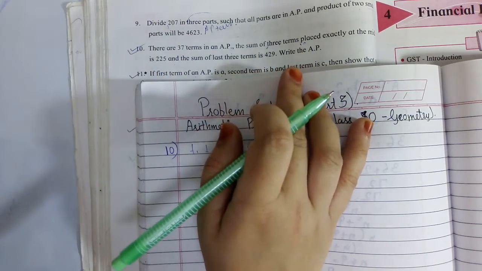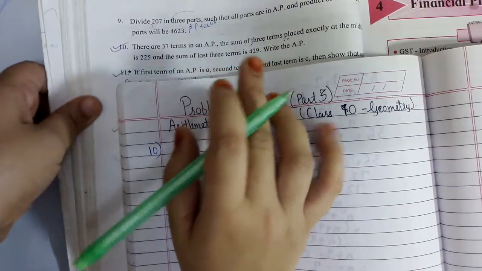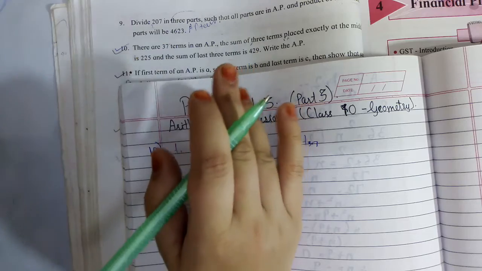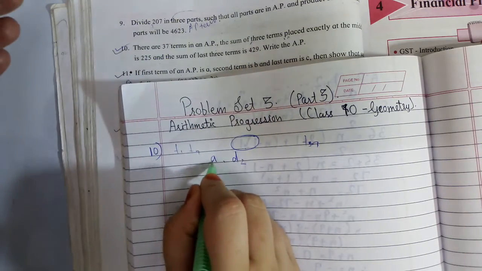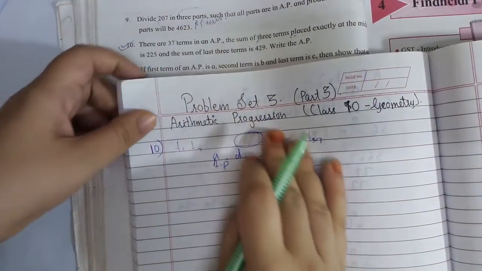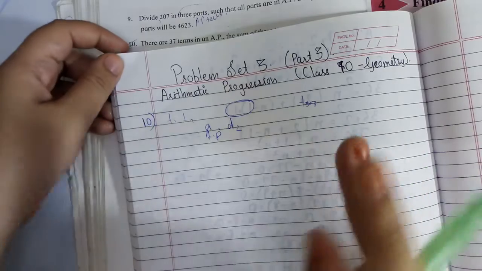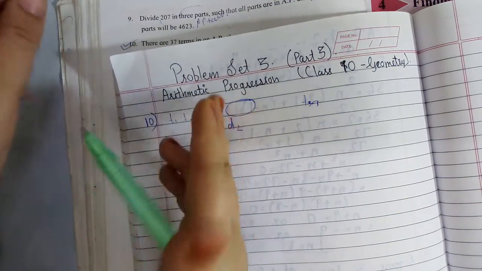So for the AP, two conditions are given. From these two conditions we will find two equations, and from these two simultaneous equations we will find first A, then D, and then we are able to find the AP. All right, so let's start solving step by step. First we will find which is the middle term, because here we don't know exactly which terms are at the middle. So let's find the middle term first.